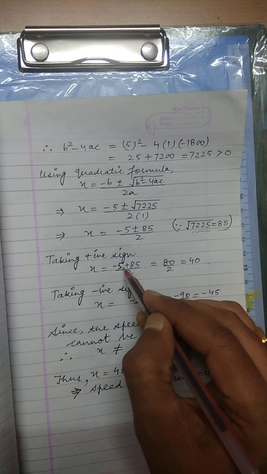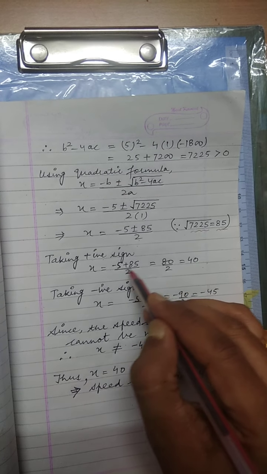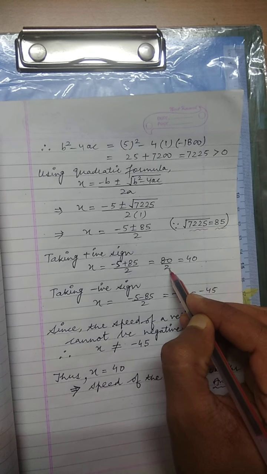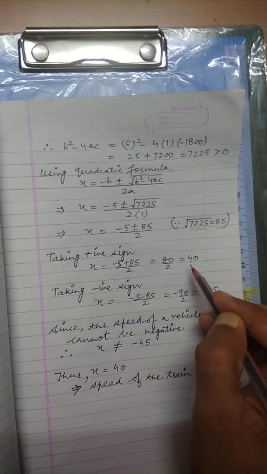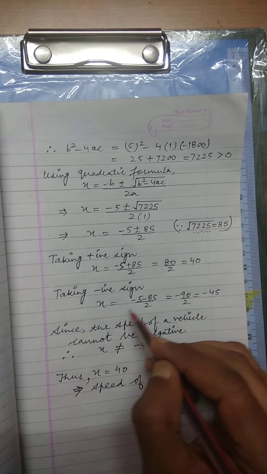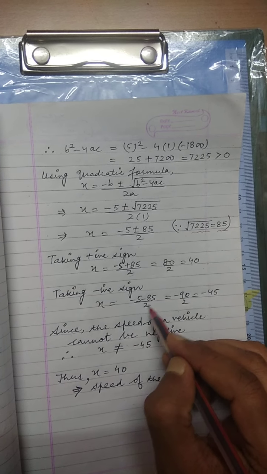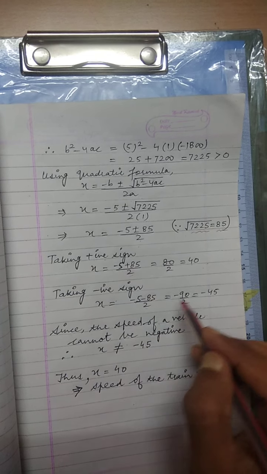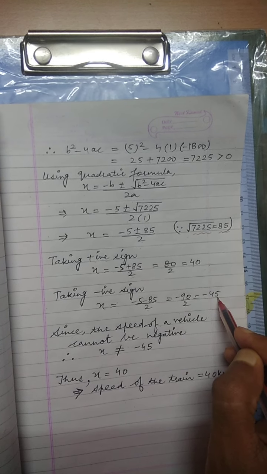So we get x equal to minus 5 plus 85 whole upon 2, which is 80 upon 2, which on cancellation gives you 40. So x is 40. Now taking the negative sign, x will be equal to minus 5 minus 85 whole upon 2. Minus 5 and minus 85 is minus 90 upon 2. On cancellation you will get minus 45.